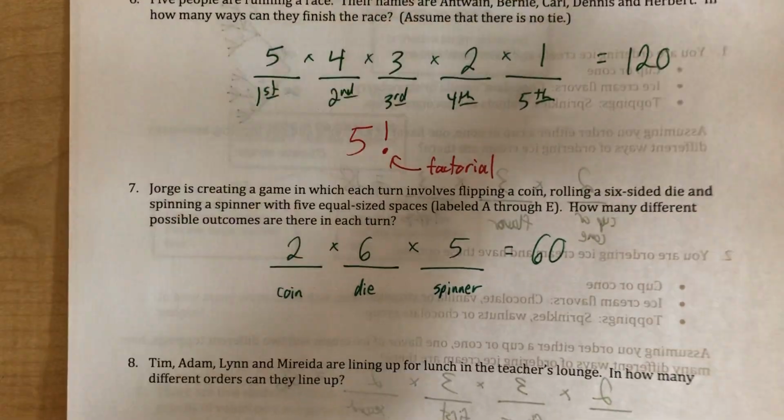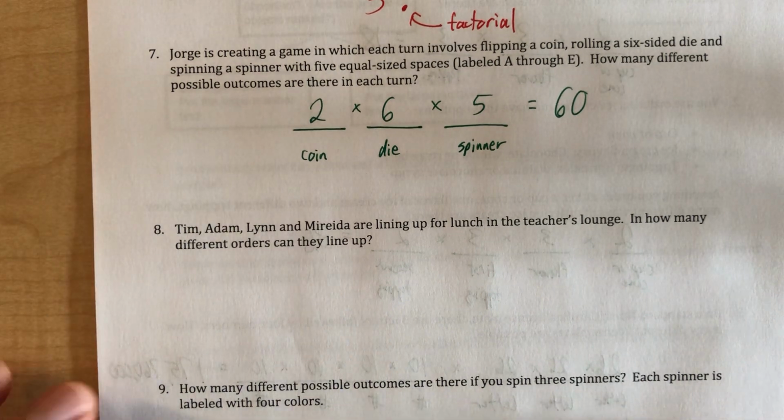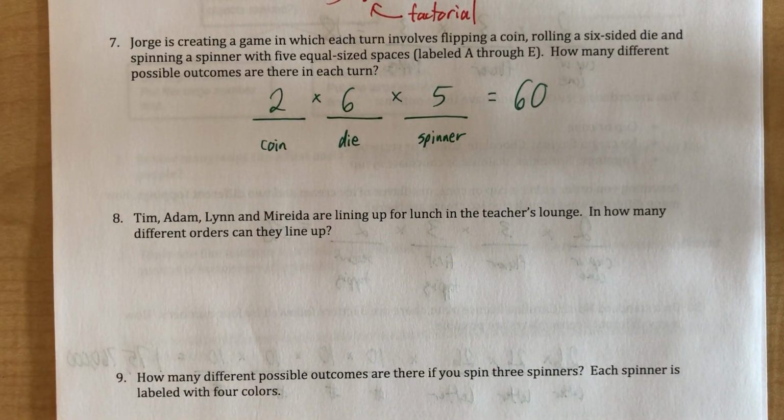Eventually you'd have 60. Okay, this one's based on a true story, by the way. These are some coworkers of mine and one former coworker. Tim, Adam, Lynn, and Marita are lining up for lunch in the teacher's lounge. How many different orders can they line up?